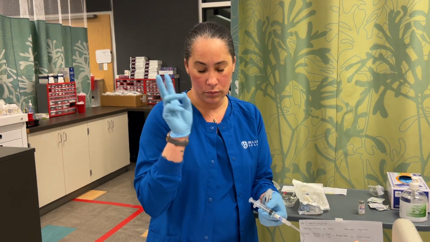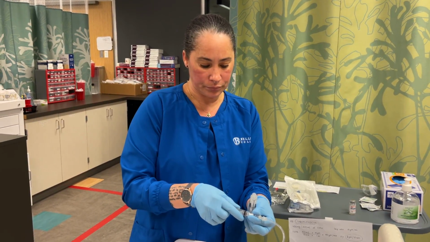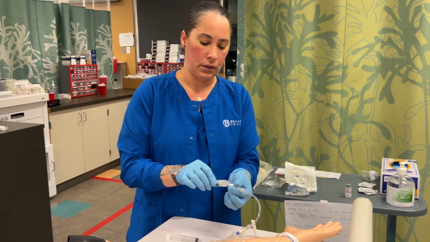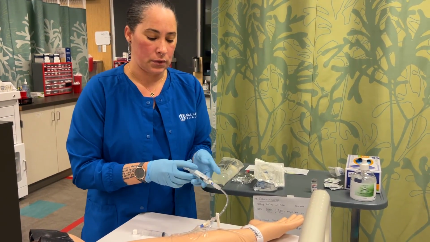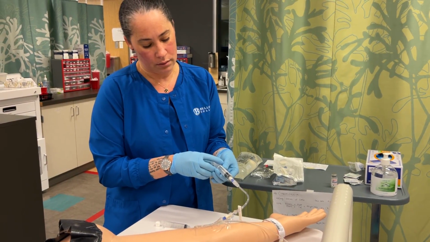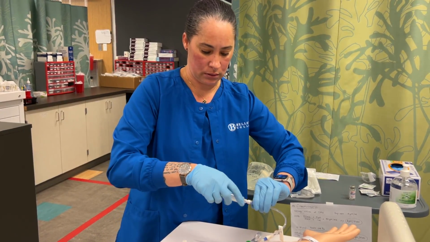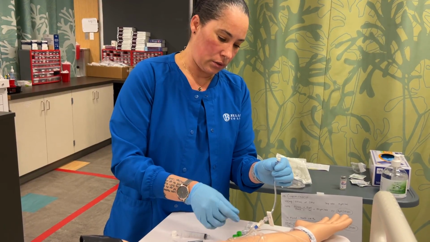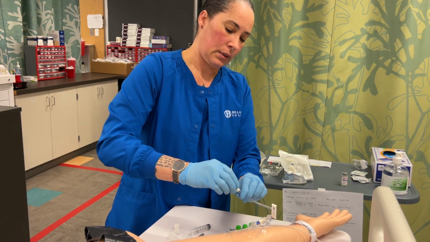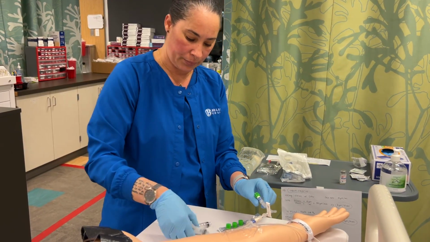For the sake of time, we're going to say it's been 2 minutes, so the med is in, the patient's feeling fine, and so we are going to flush the rest of this. All right, so we're going to flush this. Okay, perfect. All right, so we are going to clamp this and cap it. And these have alcohol in them, so it's sanitary and sterile.